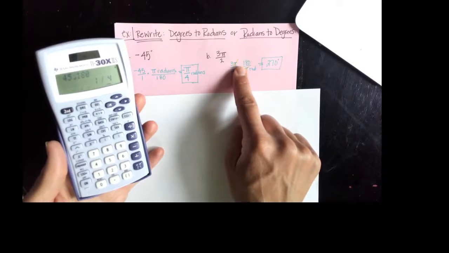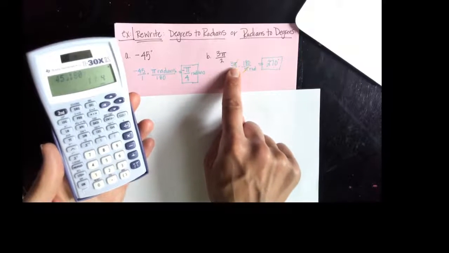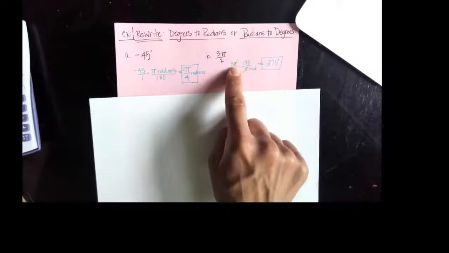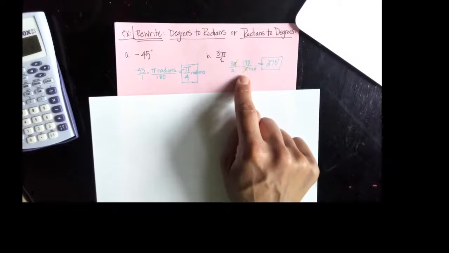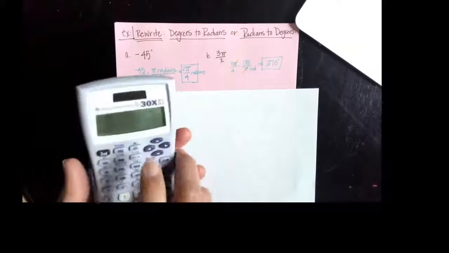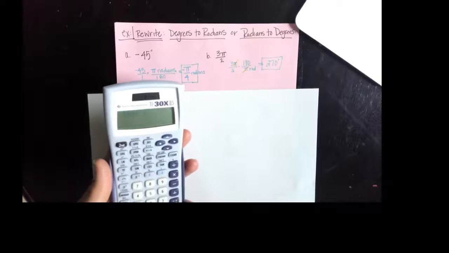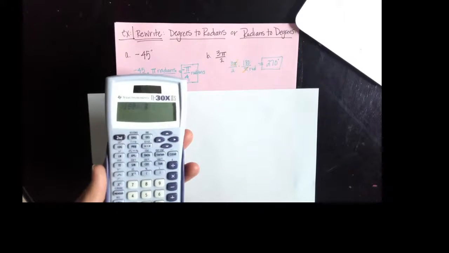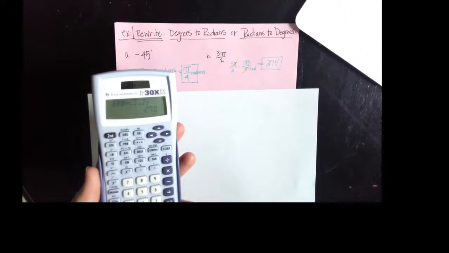Over here, we have that 3 over 2 pi. Notice how it's in the numerator, so we want to cancel it out to get our degrees. And then we have 180 times pi radians, so our pi is going to cancel. Then all I did was 180 times, and I put parentheses, 3 over 2, and I let the calculator do the work for me.